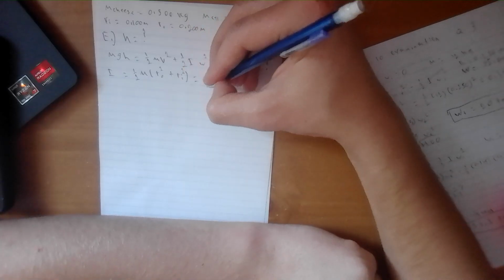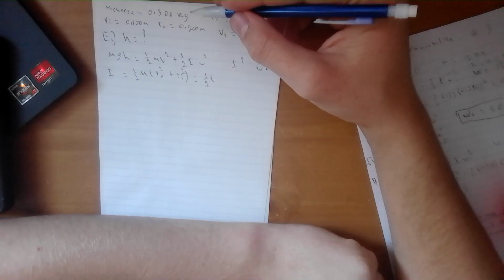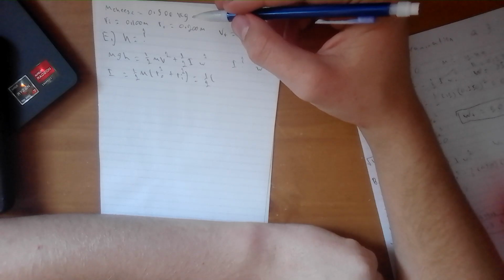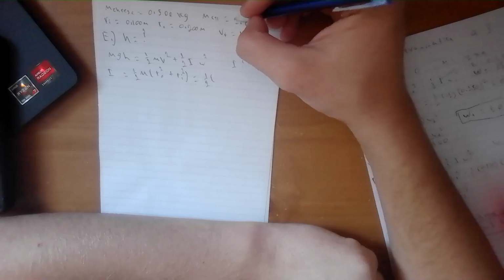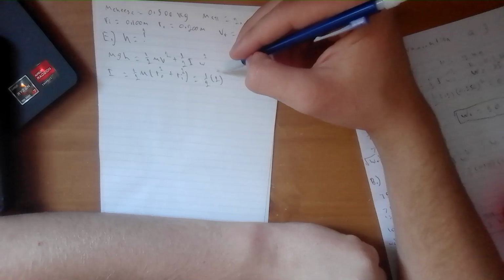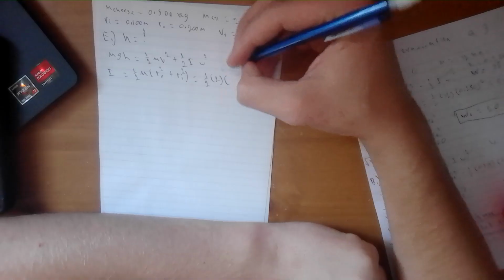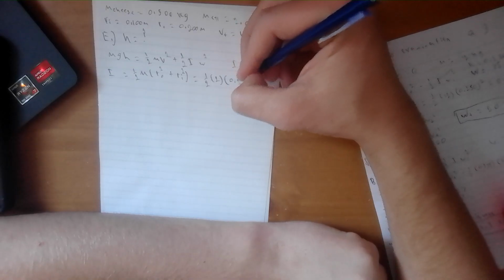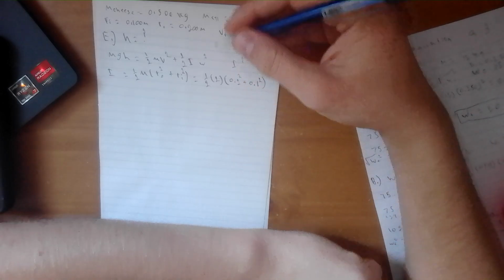So 1/2 mass, which mass was it? We're doing the mass of the cylinder, so 2, not the cheese, because it's the inertia of the cylinder, times 0.2 squared plus 0.1 squared.